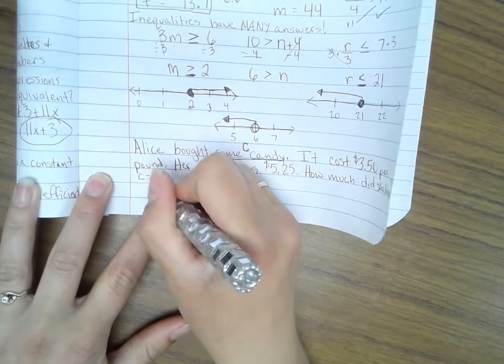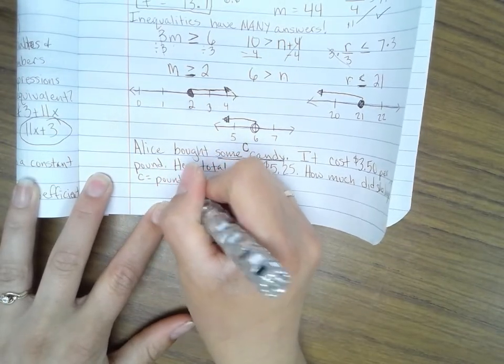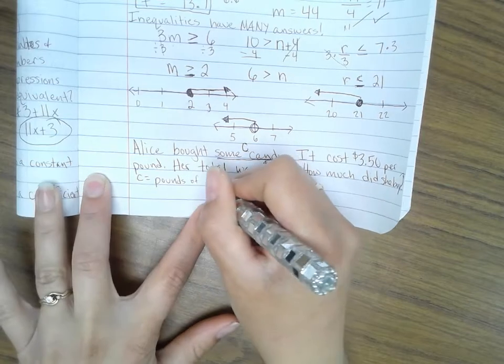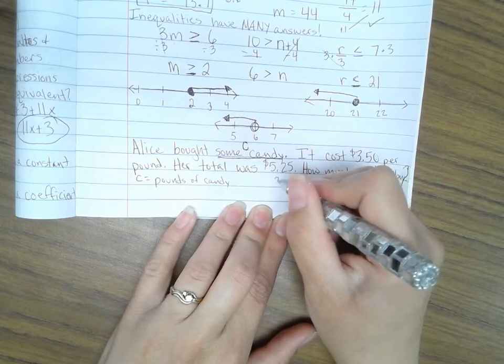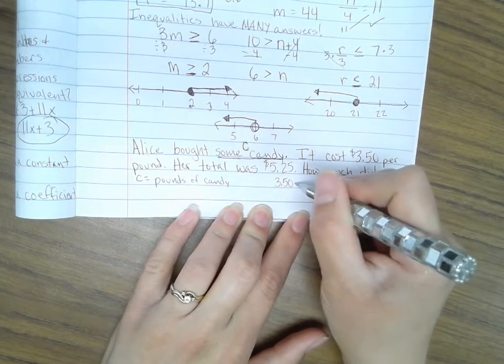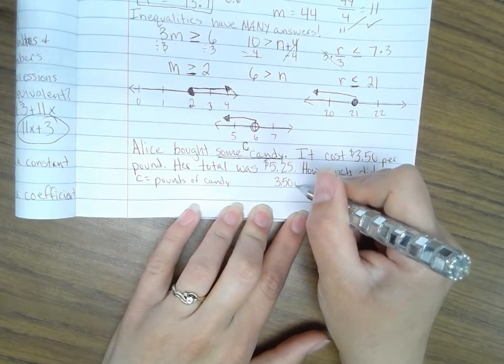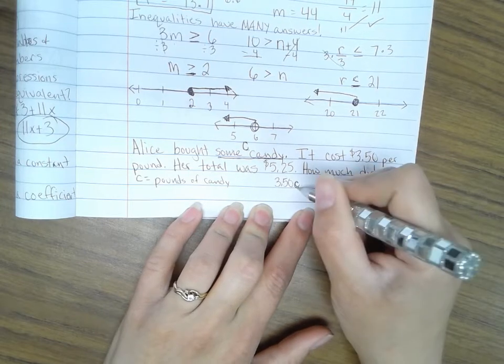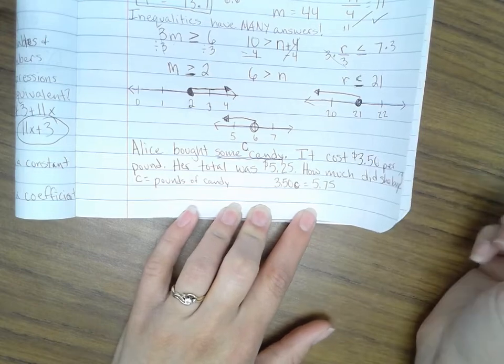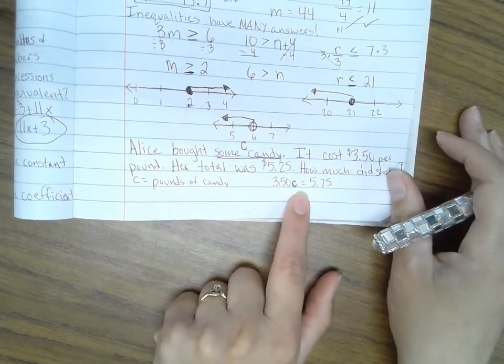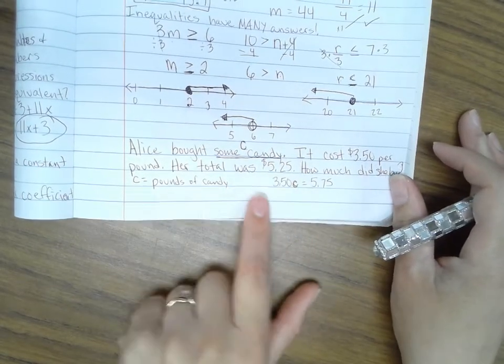C equals pounds of candy. So an equation would be $3.50 times C, the amount of candy she got, would equal $5.75. There would be an equation to match the story.